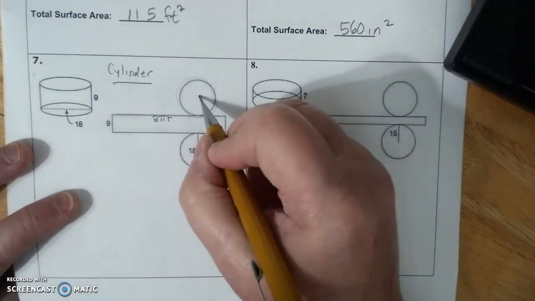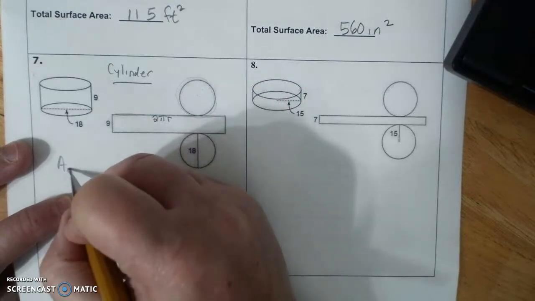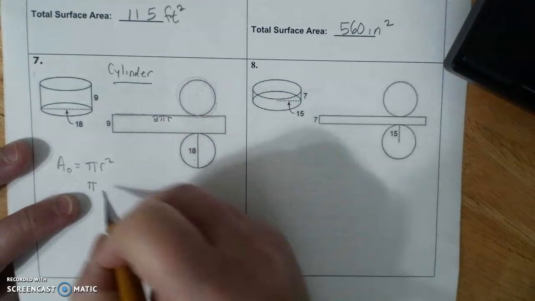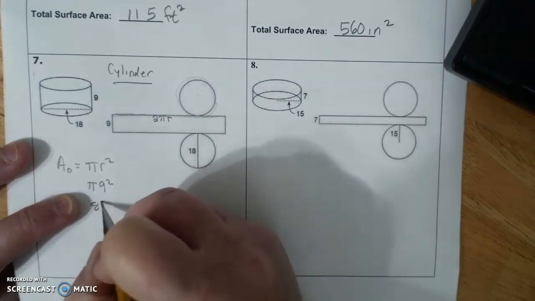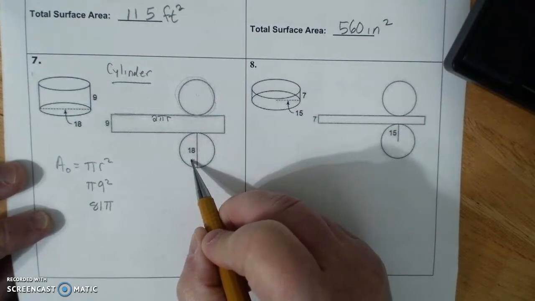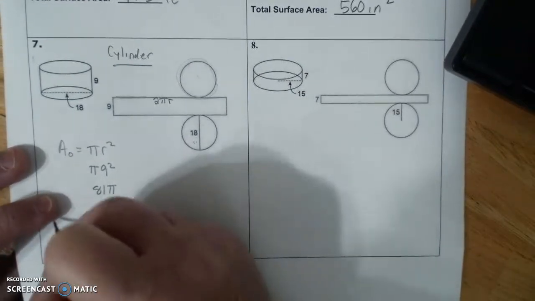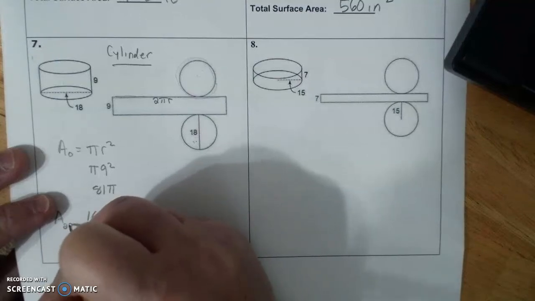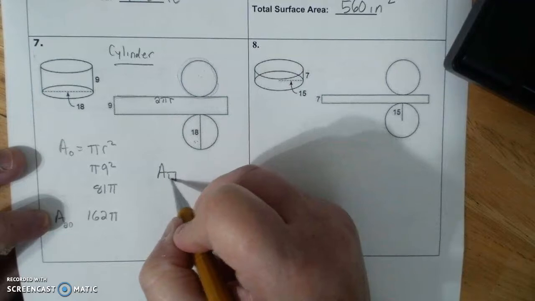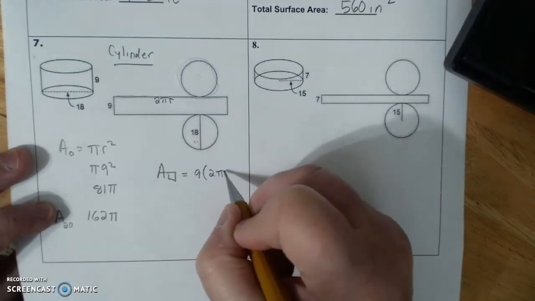So here you have the area of a circle, and the area of a circle is pi r squared, which is pi times 9 squared, which is 81 pi. That's for this circle, but the top and the bottom are both the same, so it's 162 pi for two circles. Okay, and then the rectangle is 9 by 2 pi r.